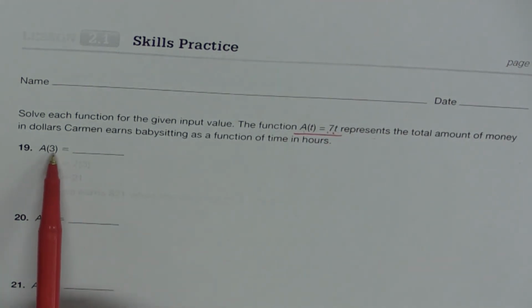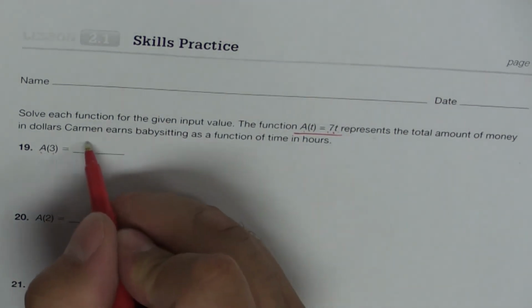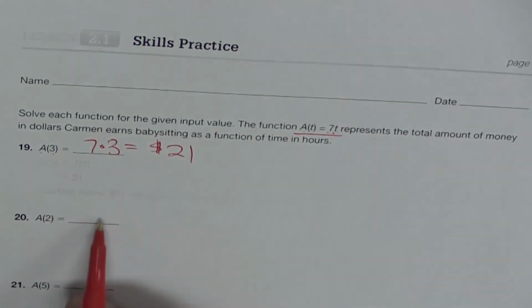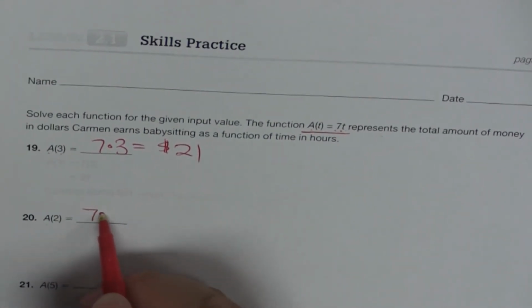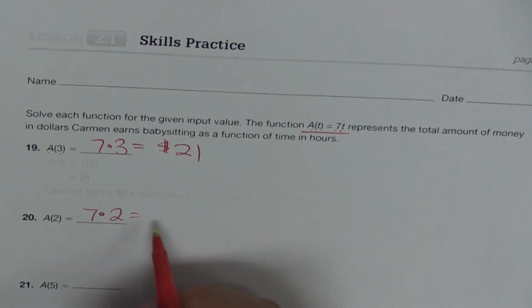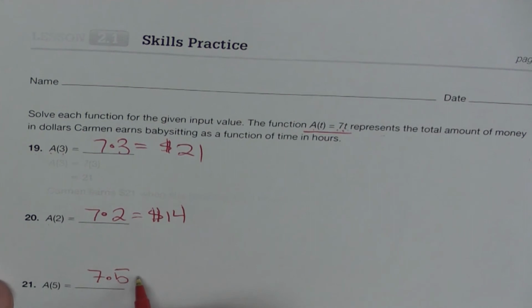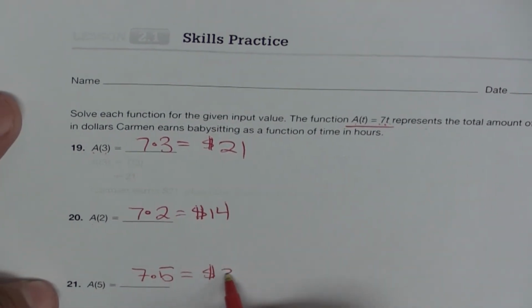So let me see. If she's babysitting for 3 hours, how much money is she going to make? That's 7 times 3, that's 21 bucks. What if she's babysitting for 2 hours? Then the function is going to be 7 times 2. And what's that? 14, that's right. And then let's do this one. If she's been babysitting for 5 hours, that means she will have made a total of 35 bucks. You guys could finish the rest of these.